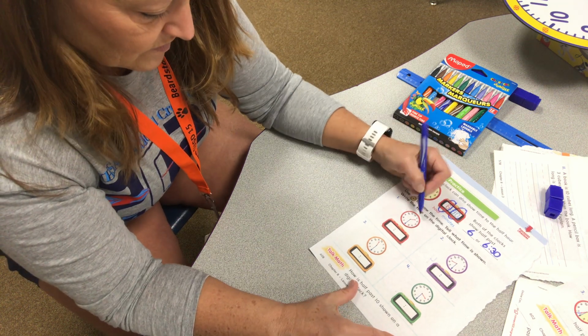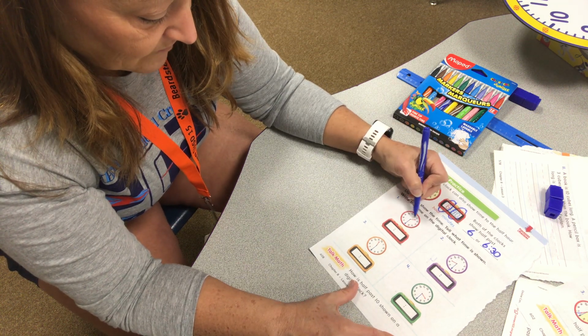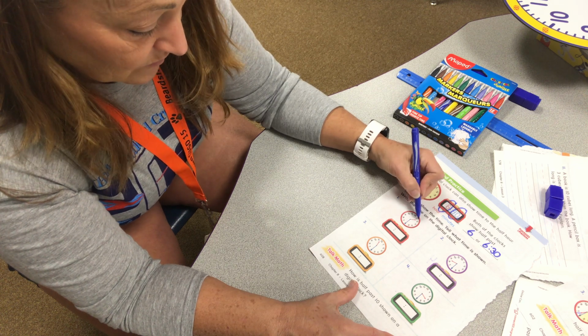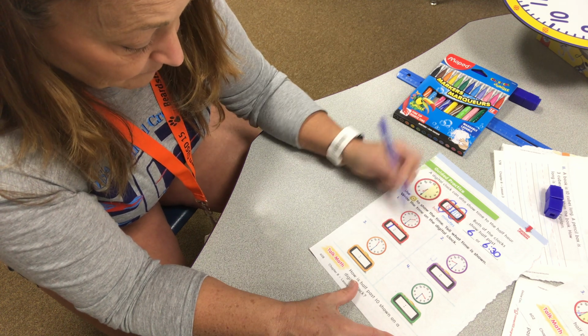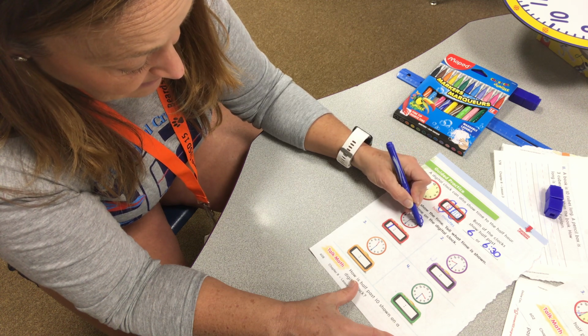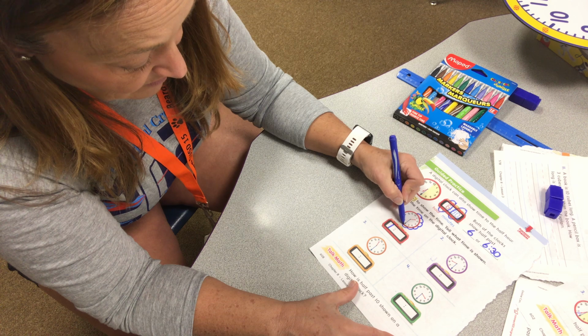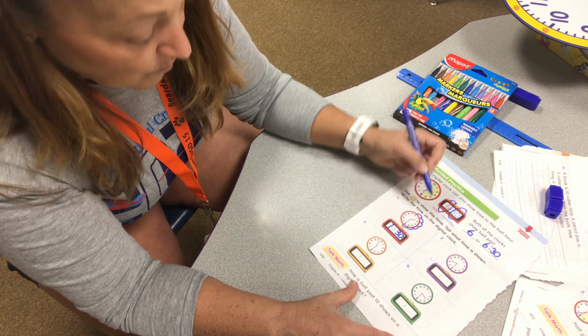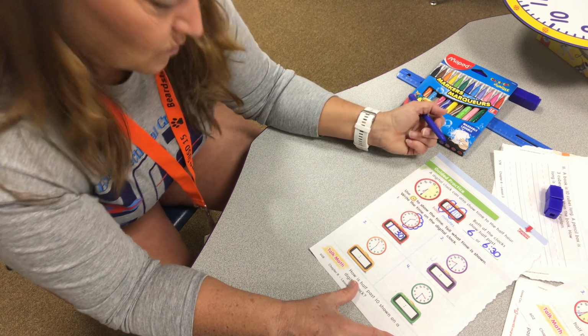So when I look at these clocks, it says write the time on the digital clock. So when I look at the first one, again, my hour hand is between the 1 and the 2, so I'm going to go back to my smaller number, 1, and I see that I have moved 5, 10, 15, 20, 25, 30, 1:30, or it is half past 1.